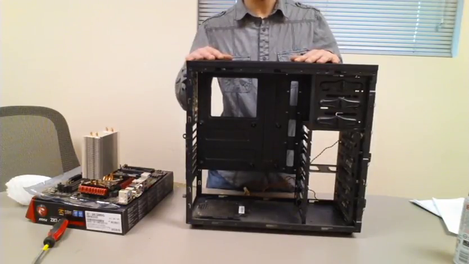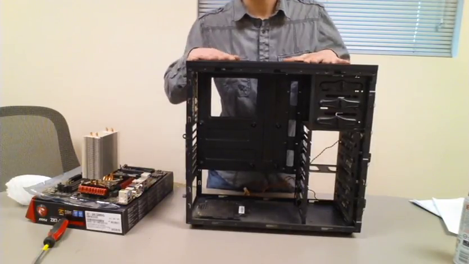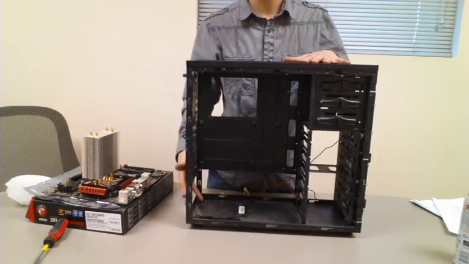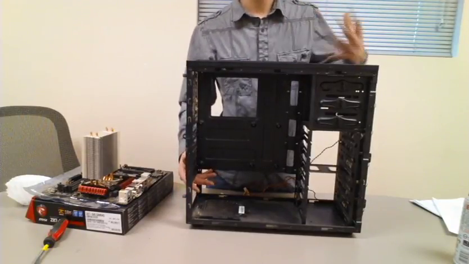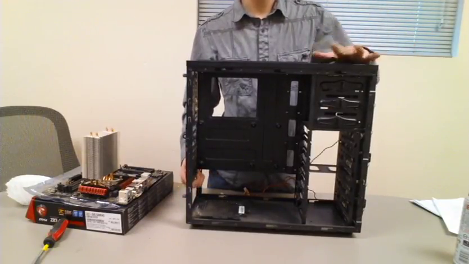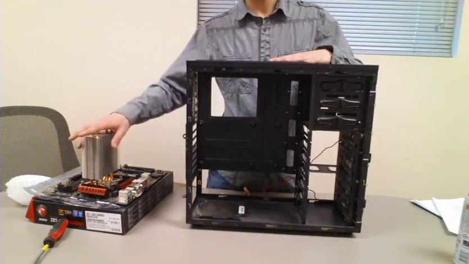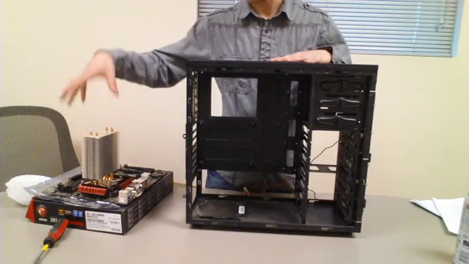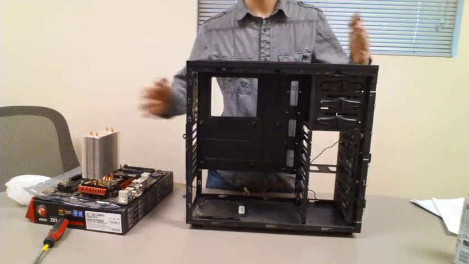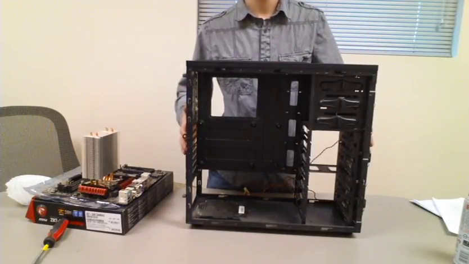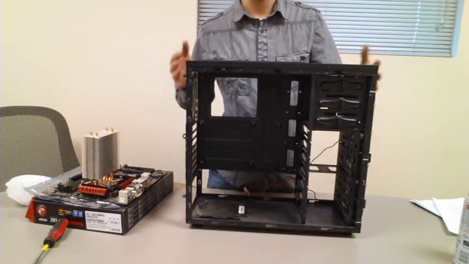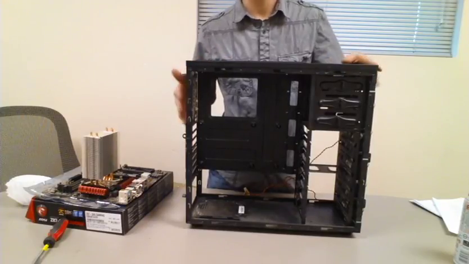Just make sure that you buy the correct parts if you are mounting on the top as opposed to the bottom, and make sure you have enough room for items such as the graphics card. If you do have an extended heat sink or something like that, you always want to make sure you have enough room in the case you're using for your parts. You don't want to order something and then not have it fit.